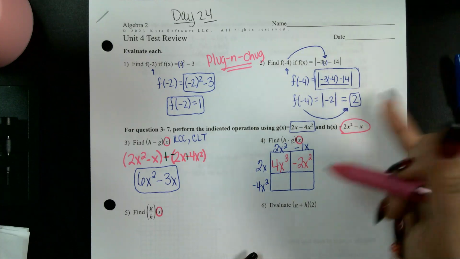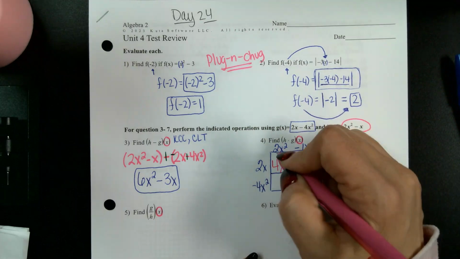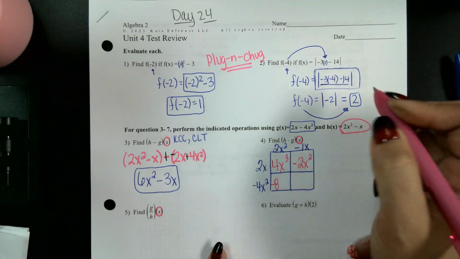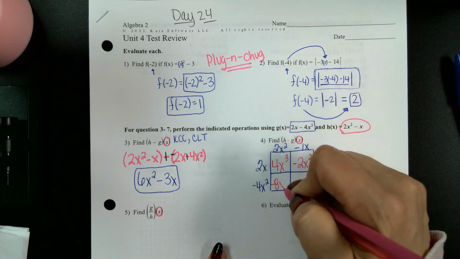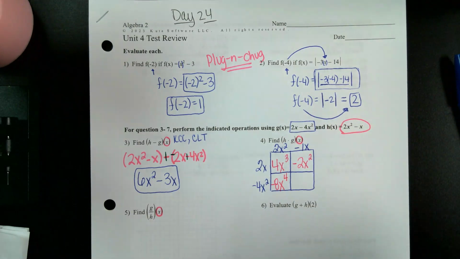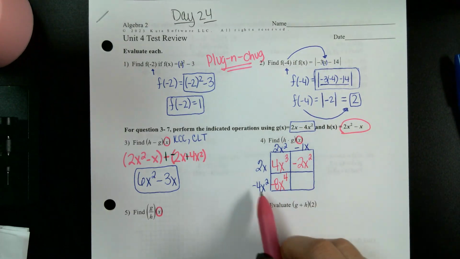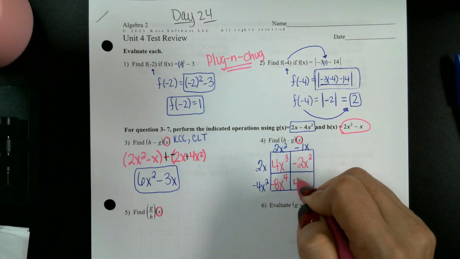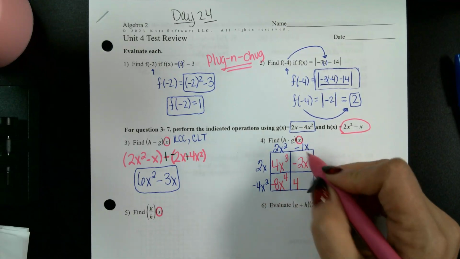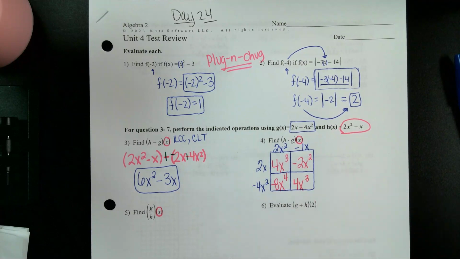Then the bottom row. Negative 4 times 2 is negative 8, and then x squared times x squared is x to the fourth. And then negative 4 times negative 1 is positive 4, and x squared times x is x cubed.